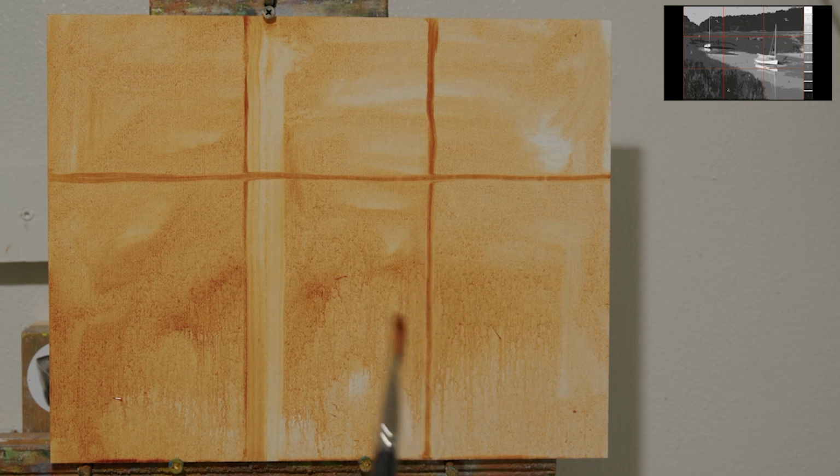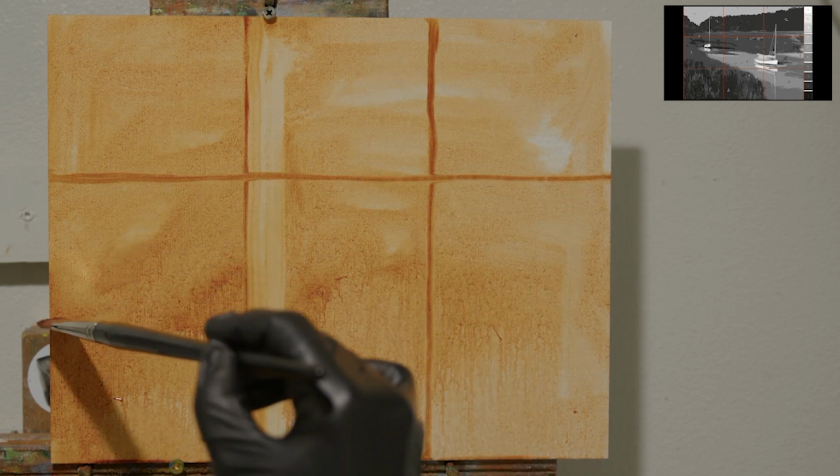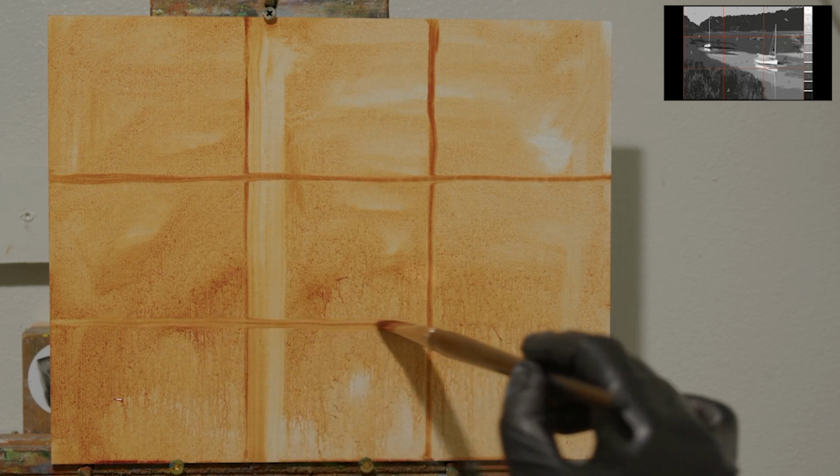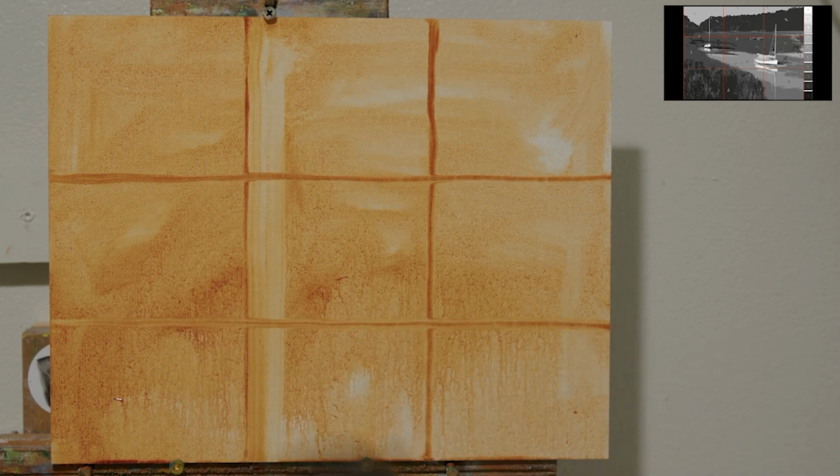Once you have your design, treat it like a Rembrandt and do as good a copy as you possibly can of those shapes onto your canvas.